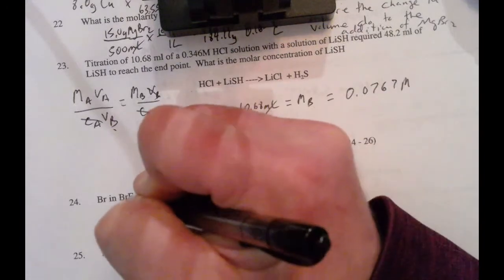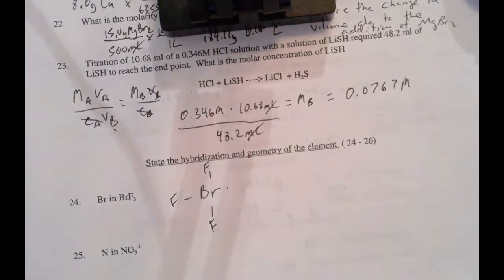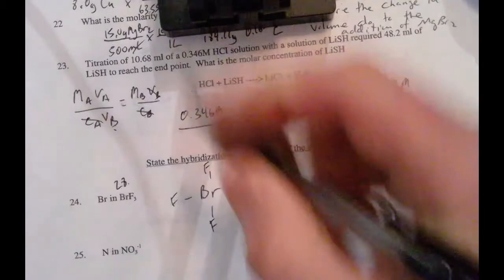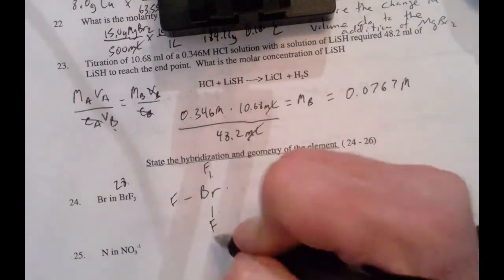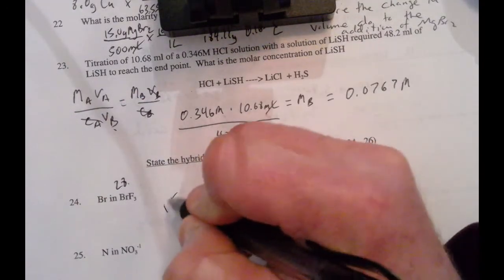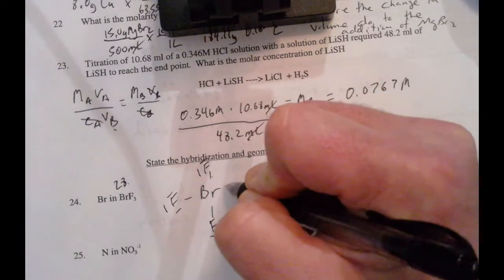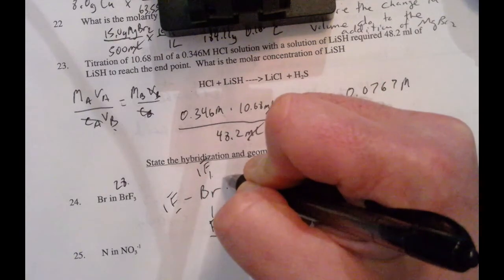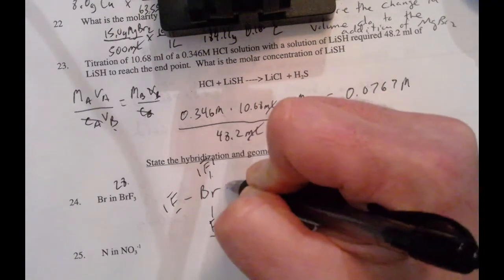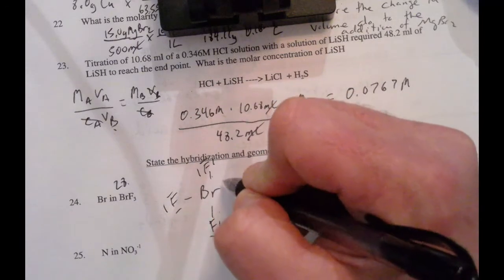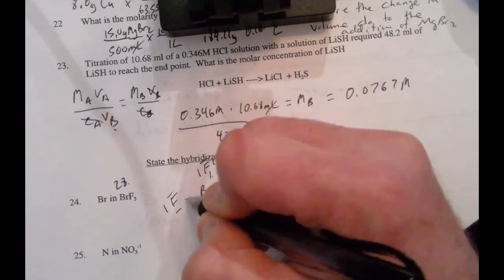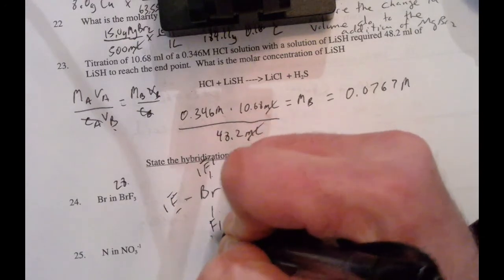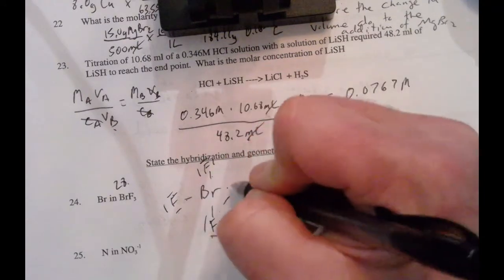That gives us 7 times 4, which is 28 electrons. Here's 2, 4, 6, 8, 10, 12, 14, 16, 18, 20, 22, then 24, 26, 28.